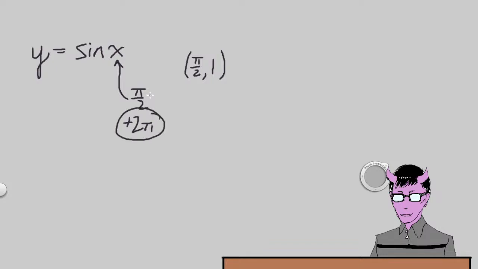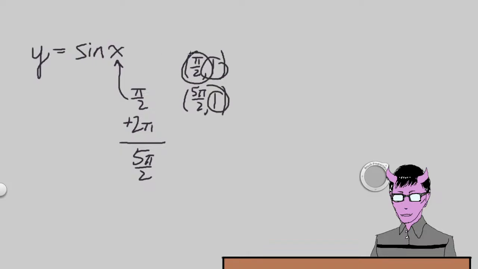That's a full circle from the base angle, and we get 5 pi over 2. So what we mean by periodicity is if you plug in a value like 5 pi over 2 into this base function, you will also get 1. So there's a return to values. This one returns an output of 1, and this one also gives you an output of 1.